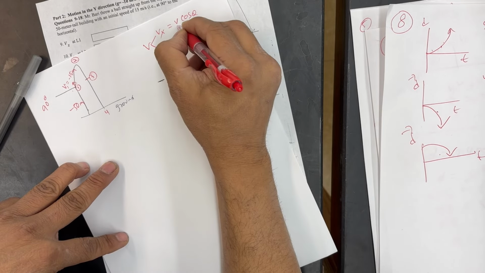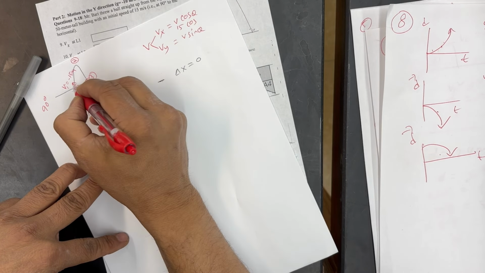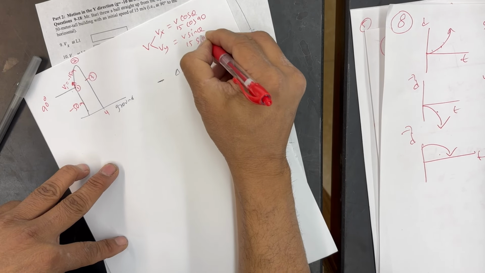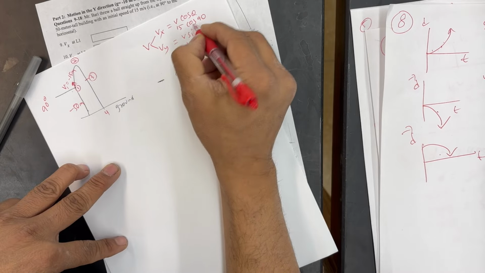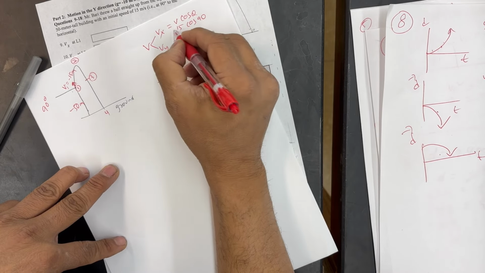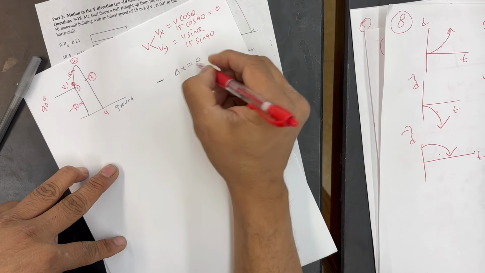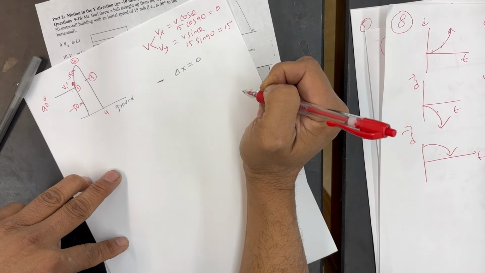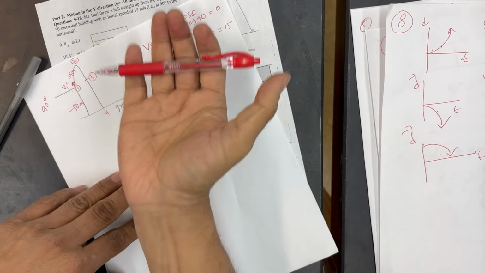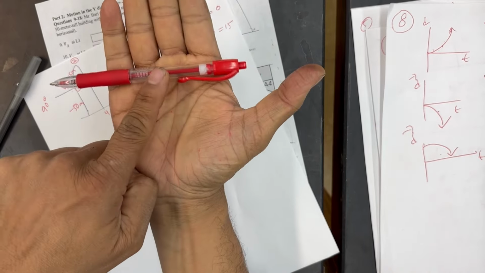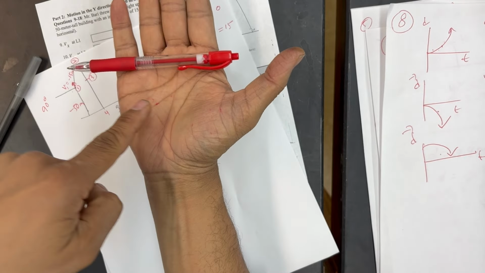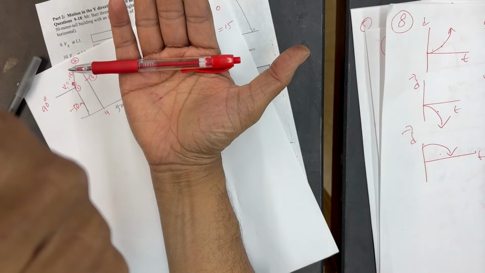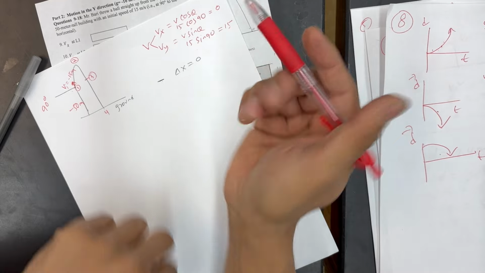V is 15. 15 cosine 90 degrees, 15 sine 90 degrees. Cosine 90 degrees is 0, so 15 times 0 is 0. Sine 90 degrees is 1, so 15 times 1 is 15. So when I throw something, it does not move in the x direction because all the velocity is acting in the y direction.